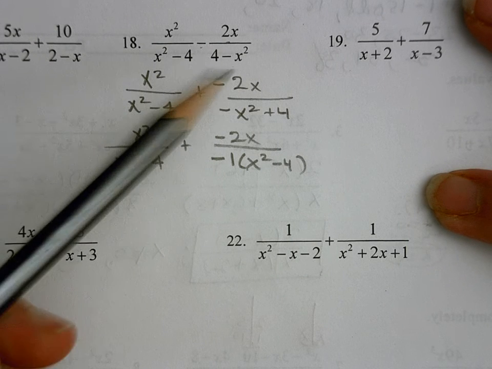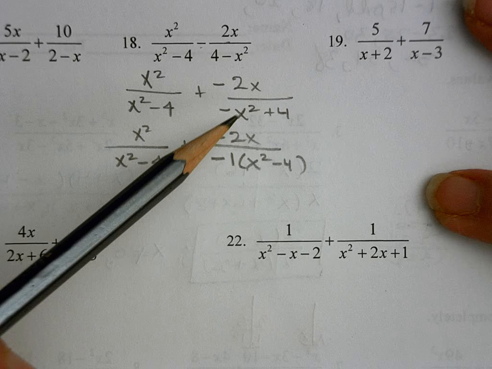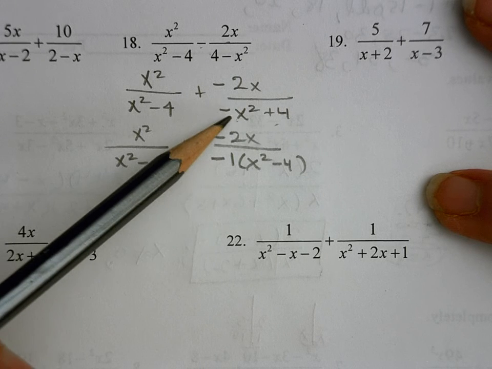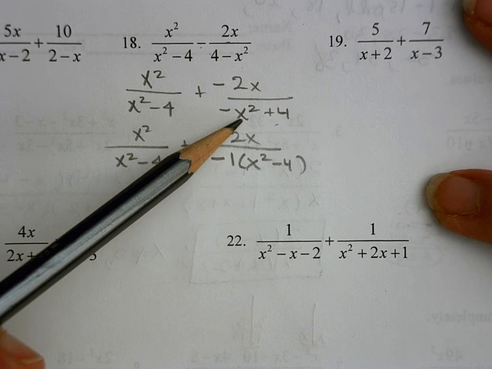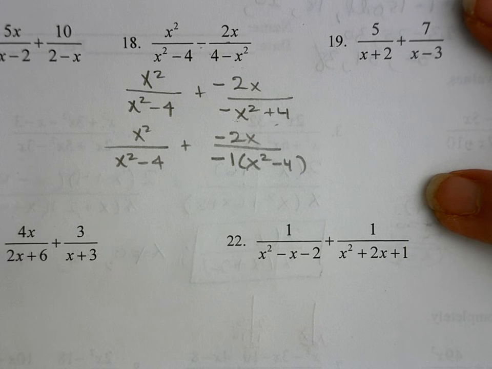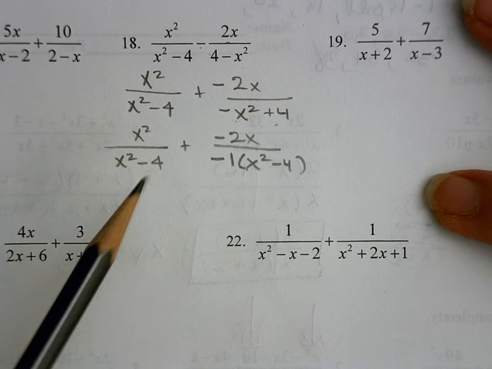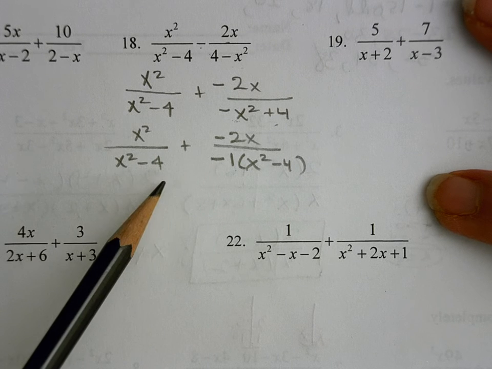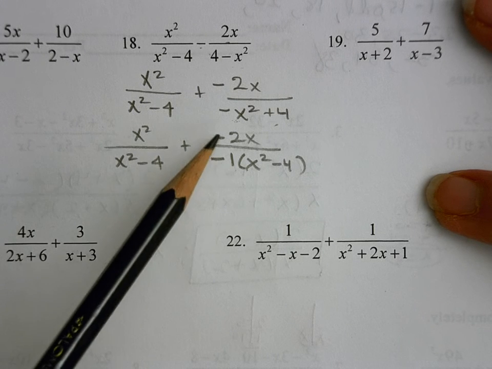So I made the -x² come first and the +4 come second. And then I want to take out the -1, so I can divide out a -1 here and here. And then I can look to say, okay, these denominators are almost the same. This guy's missing a -1. But also if I look here, I have a double negative.